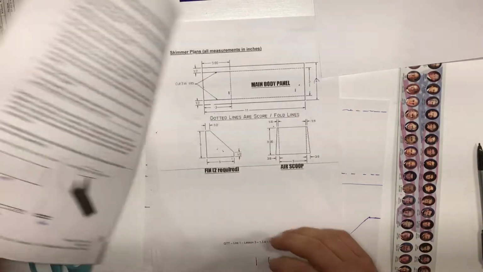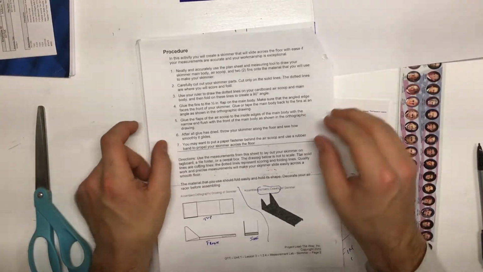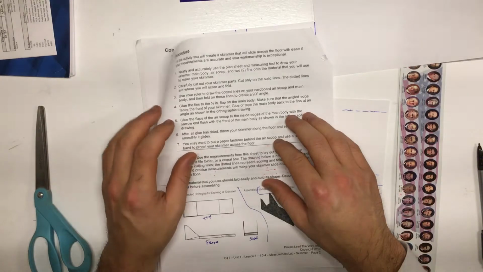Please turn your packet now to page 2. I will read through the first step of the procedure. Please follow along. Neatly and accurately use the plan sheet and measuring tools to draw your skimmer, main body, air scoop, and 2 fins onto the material that you will use to make your skimmer.